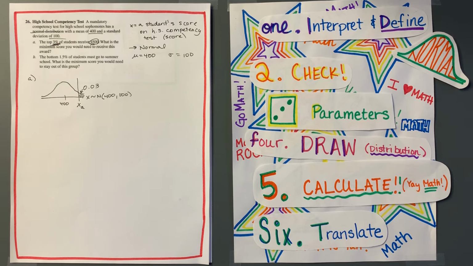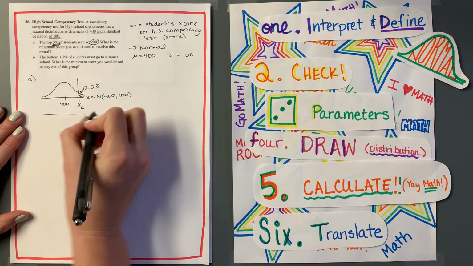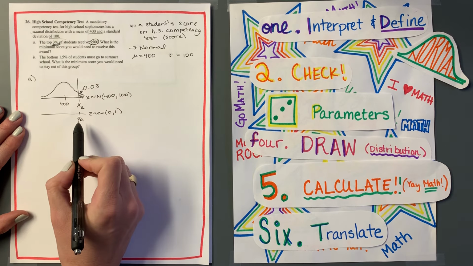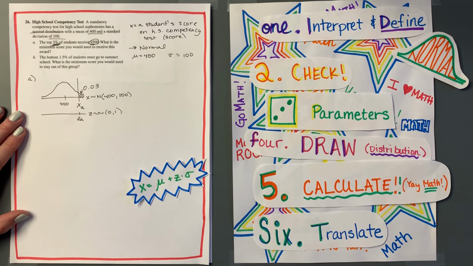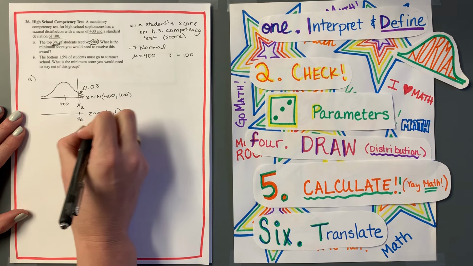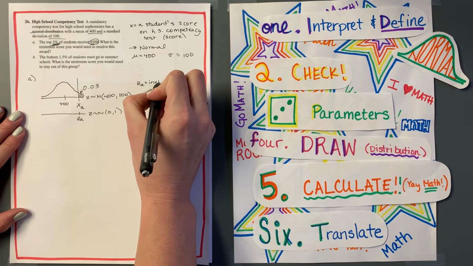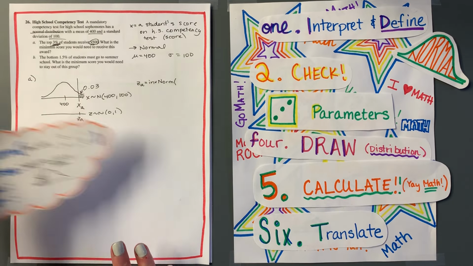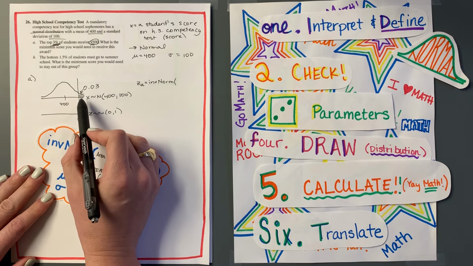I want to know what score do I have to earn to get that. So for this particular step, I'm going to go through this one the long way and the short way. So the long way is that I'm going to draw another axis, that's my z-axis, and I'm going to find my z value. And once I have my z value, I can calculate my x value from it. So I can use my calculator to find the z value or the table.